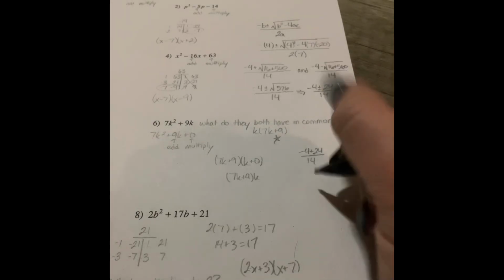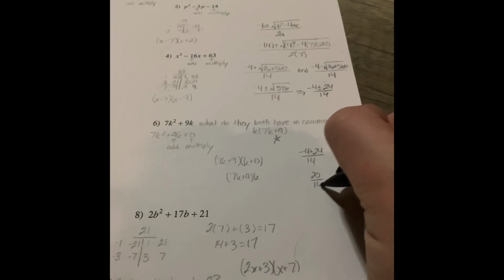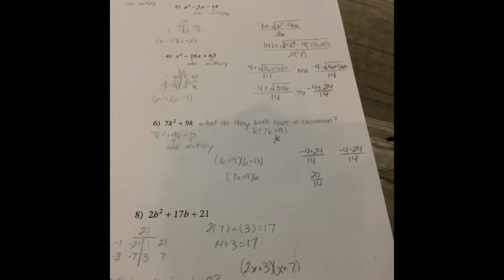Negative 4 plus 24 gives you 20 over 14. That is going to be a fraction. Negative 4 minus 24 gives you negative 28 over 14. That's going to be a whole number. So this is negative 2. And then 20 over 14 is 10 over 7.